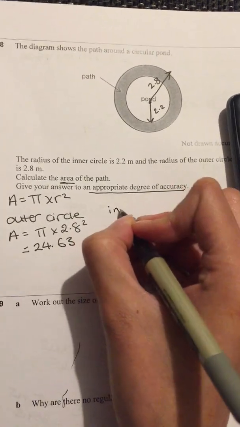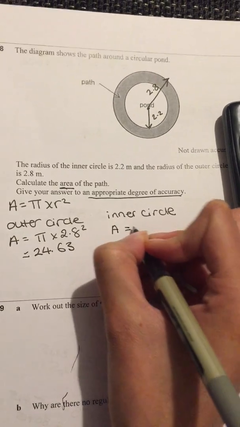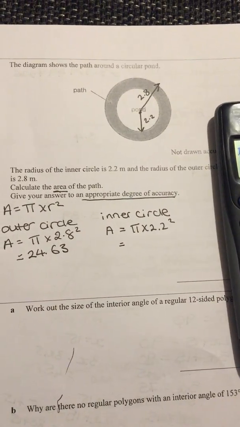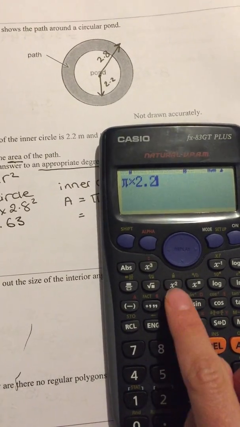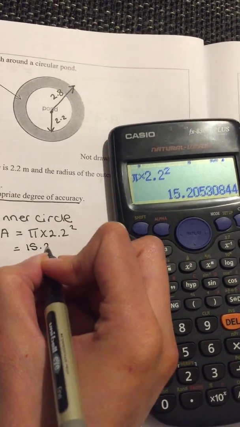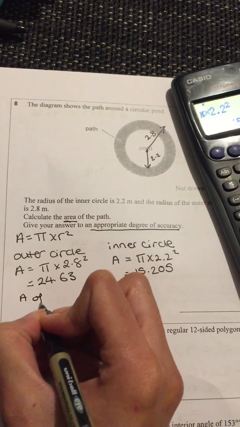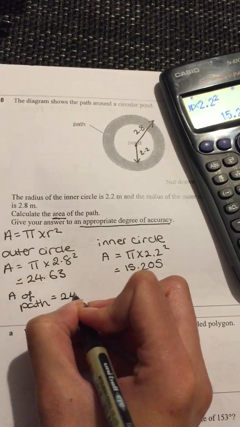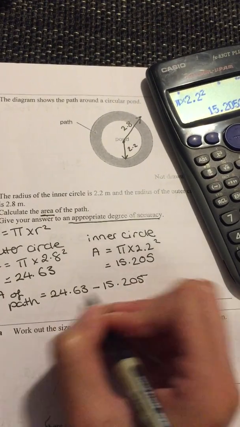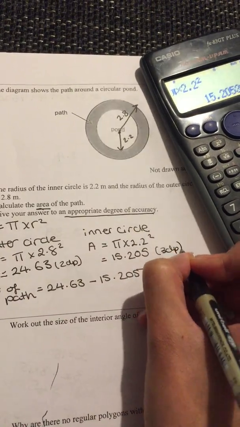Then we need to do the inner circle. Okay, which will be the area is pi times 2.2 squared. On the calculator, pi times 2.2 squared, which gives me 15.205. I'm only going to write it to 3 decimal places. So the area of the path is going to be my 24.63 minus my 15.205. Okay, now it's important you use the full, you can write the rounded ones. I'm just going to put that's 2 decimal places, so I tell the examiner that's 3 decimal places, so they know that I've rounded.